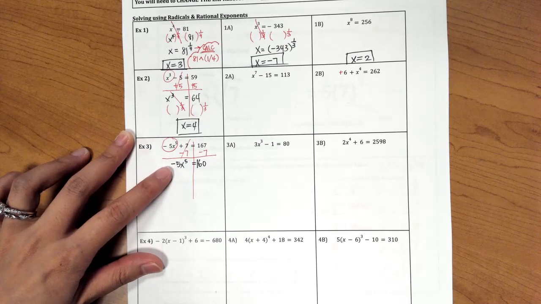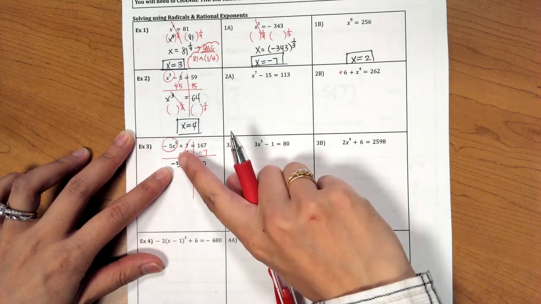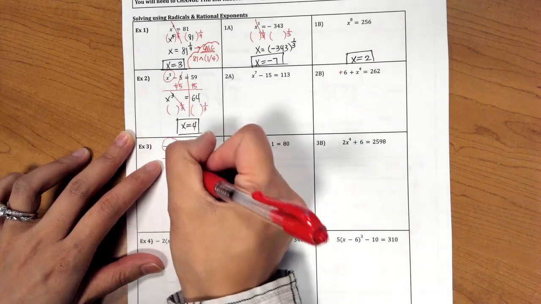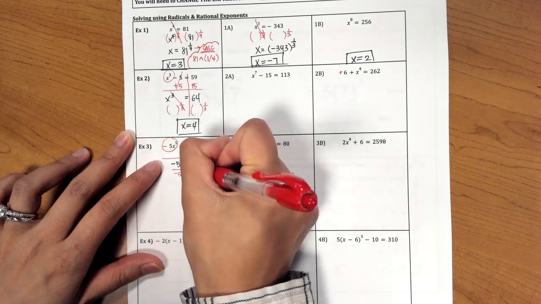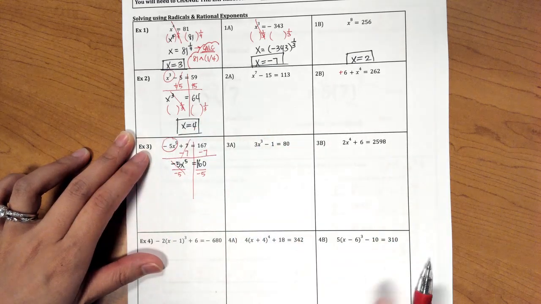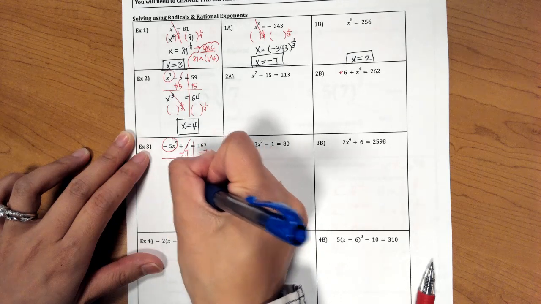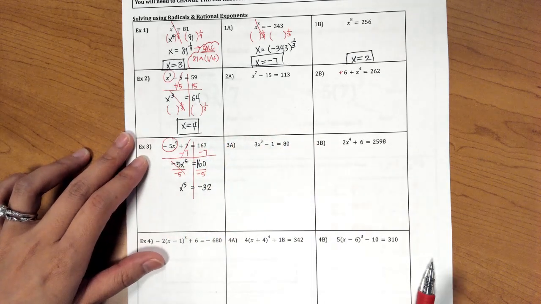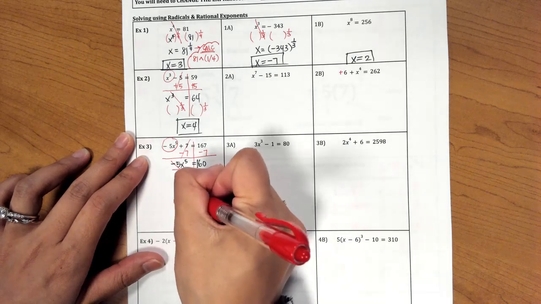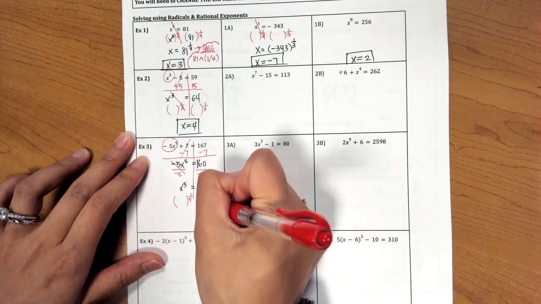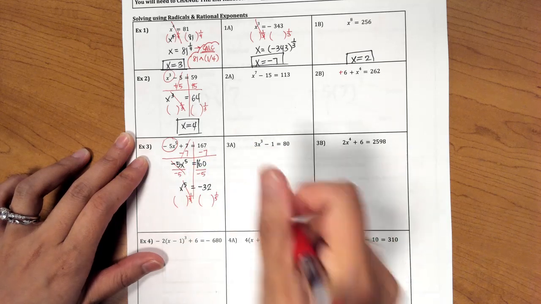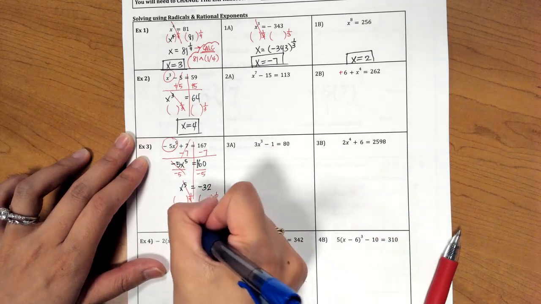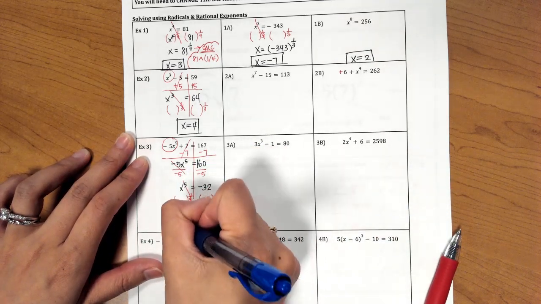Now the number in front, hopefully you remember if it was just like 5x, we would divide by negative 5. So that's the same thing. We'll have x to the 5th power equals negative 32. And then you're going to take the 5th root by doing to the 1/5 power. And we get x equals negative 2.